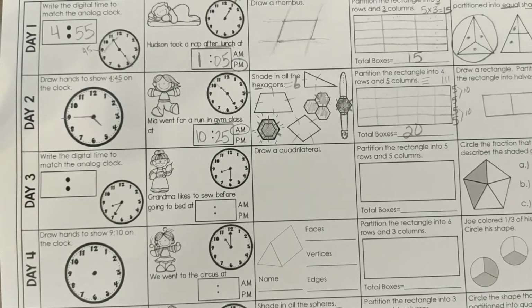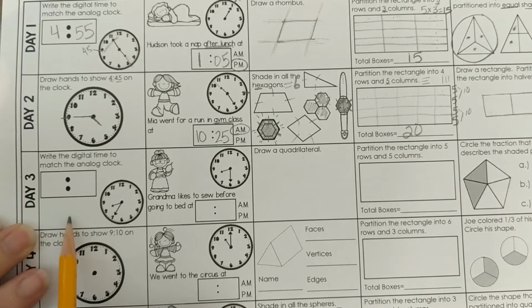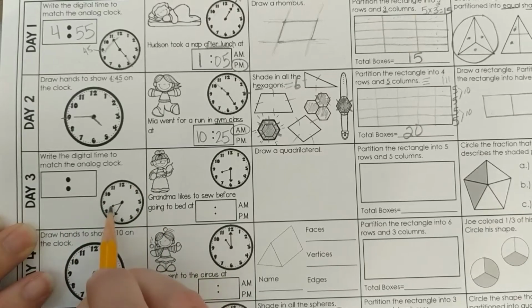It's now time to correct our spiral math review for Wednesday, April 30th. We are correcting day 3. First one, we need to write the digital time. Look at the shorthand first.